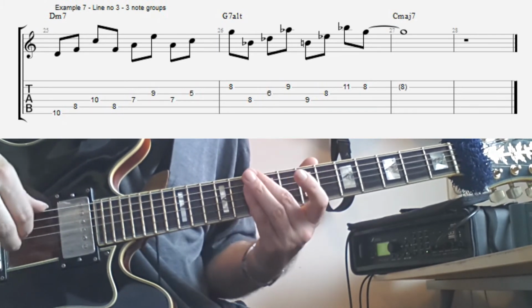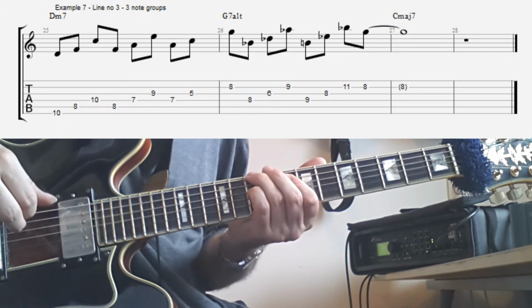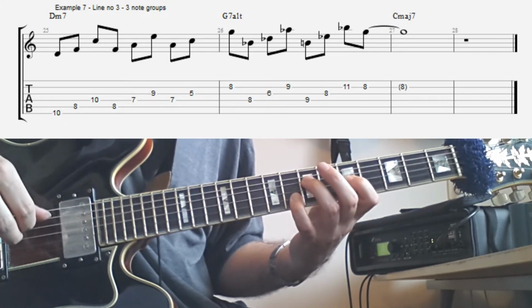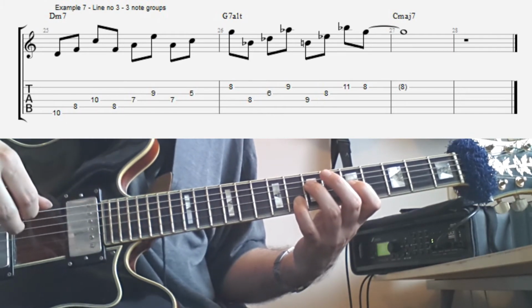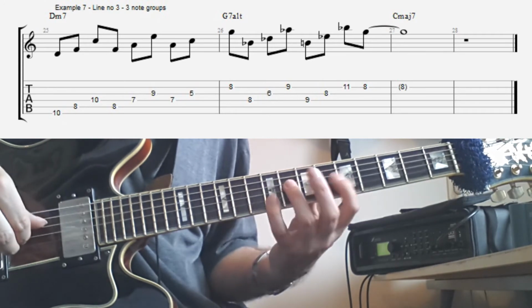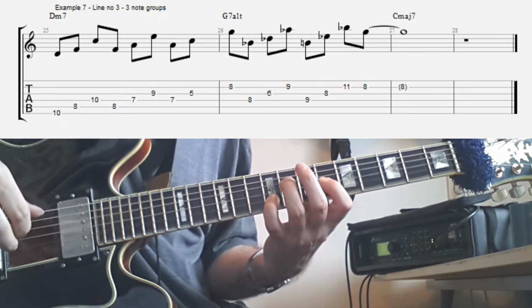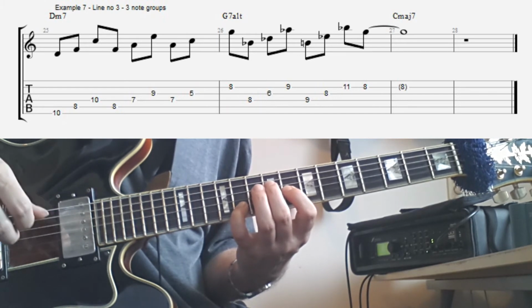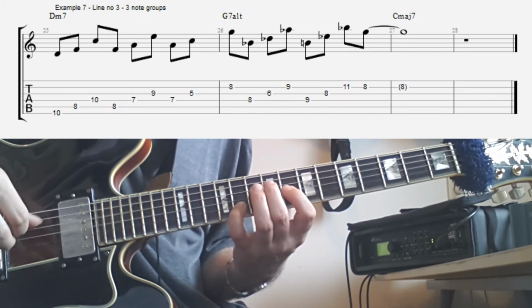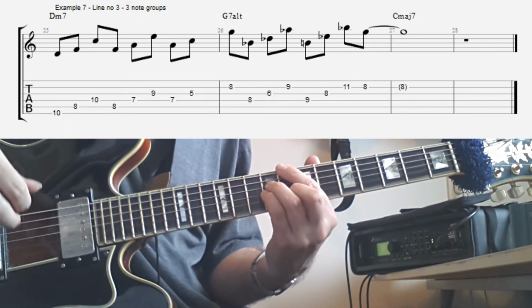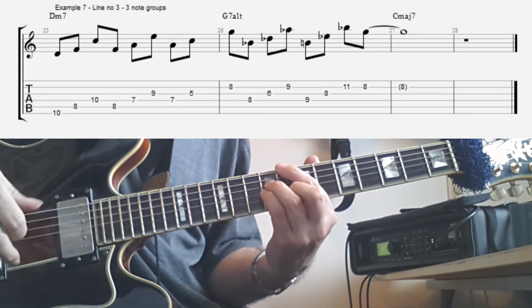So I'm playing on the D minor, I'm playing this D minor voicing, F major 7, A minor 7, and then on the G7 altered, I'm first playing a B flat minor 7, and then a B major 7 shell voicing, and then I resolve that to the 5th of C major 7.